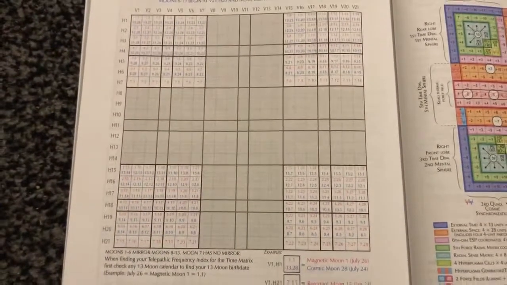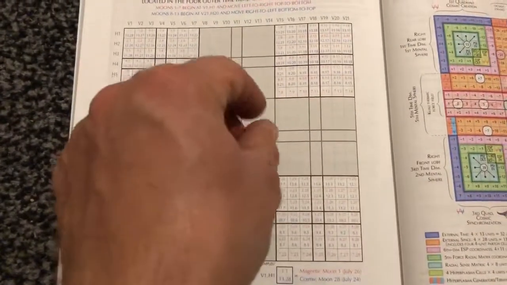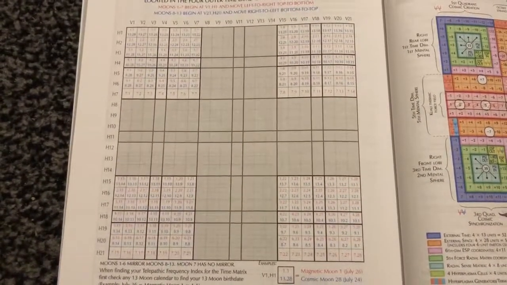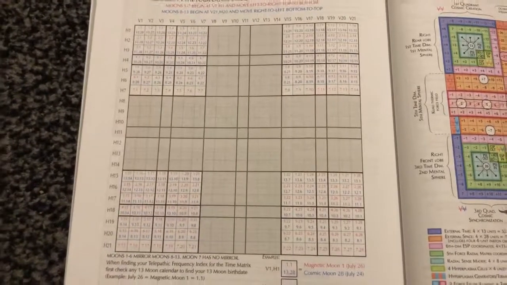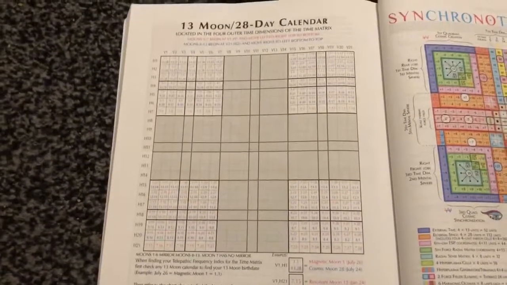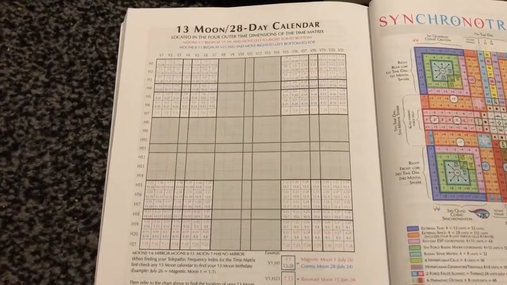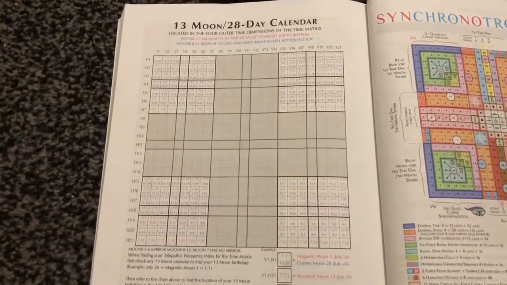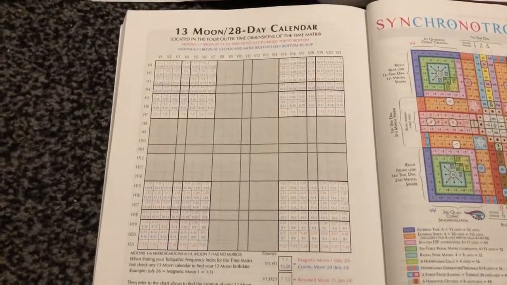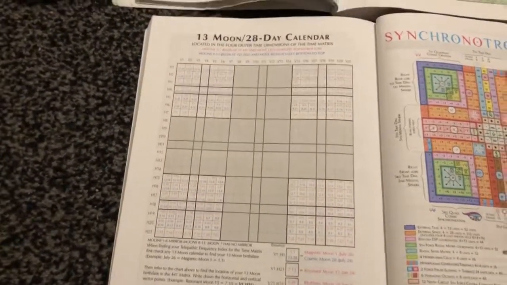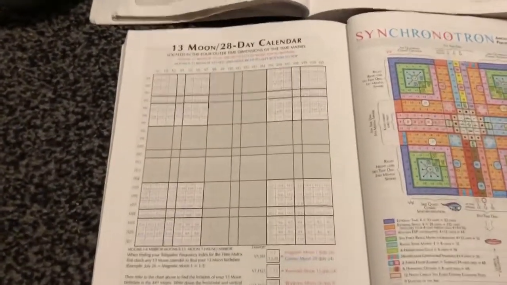So essentially, this is how we find out whatever day we are. The only day you won't find on here is the day out of time. That one doesn't have a telepathic frequency. It's not on here. I don't know what to do on those days. I'm just like, what? I don't know. Like, how can it not have a telepathic frequency? This doesn't make any sense yet. I just roll with it.